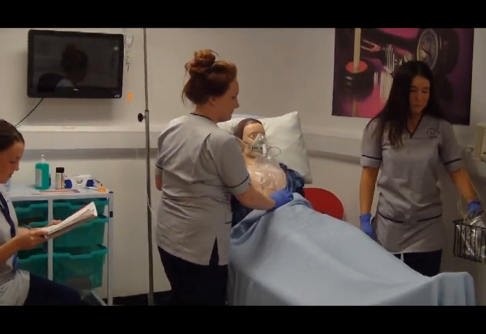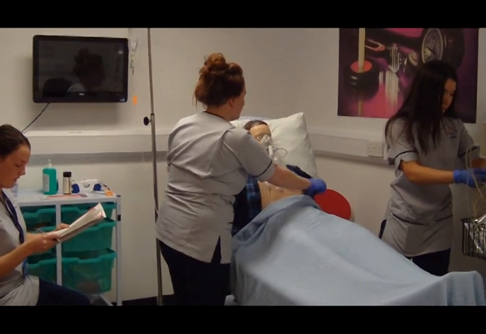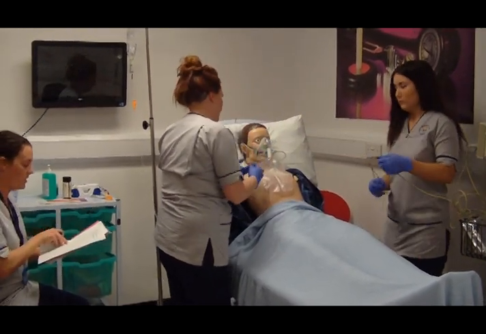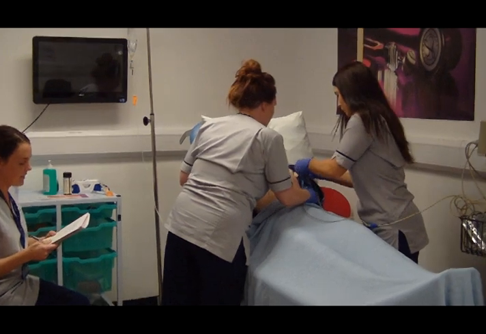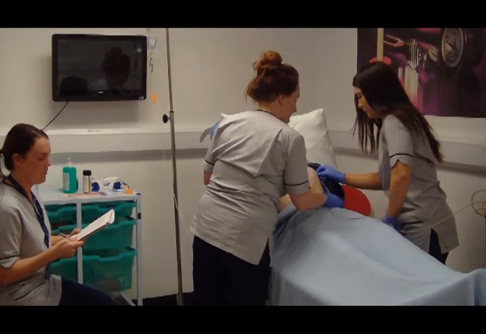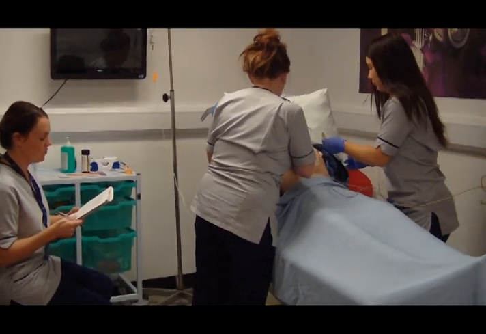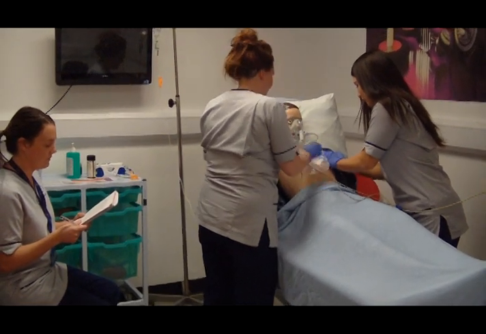Due to the electrolyte loss, Jack should be placed on a continuous cardiac monitor to monitor his heart rate and rhythm and help detect any arrhythmias that may occur due to the imbalance of potassium and sodium. This should be documented every 30 minutes.